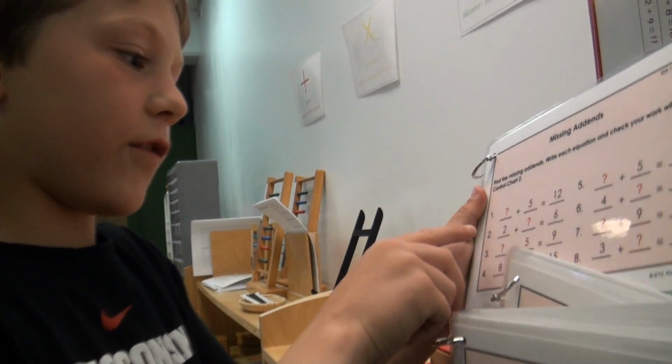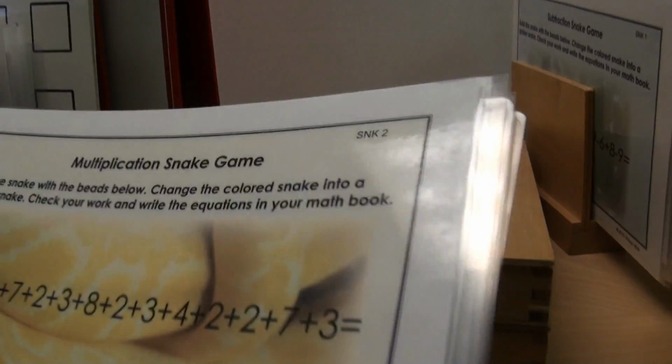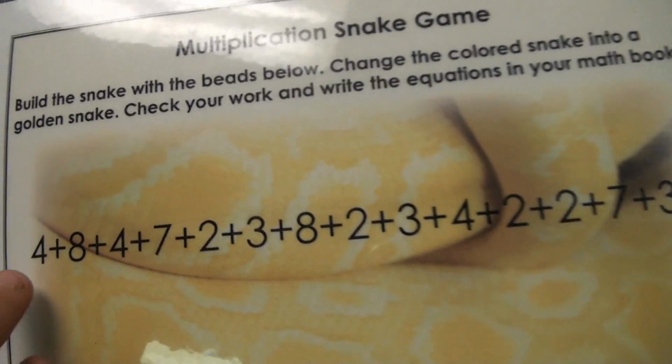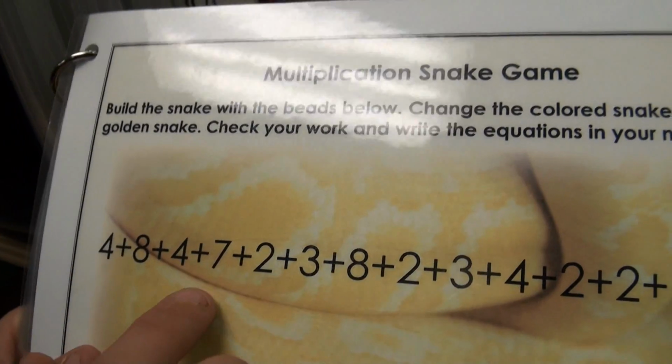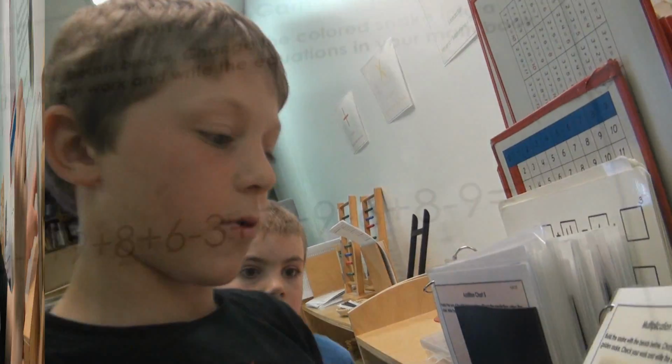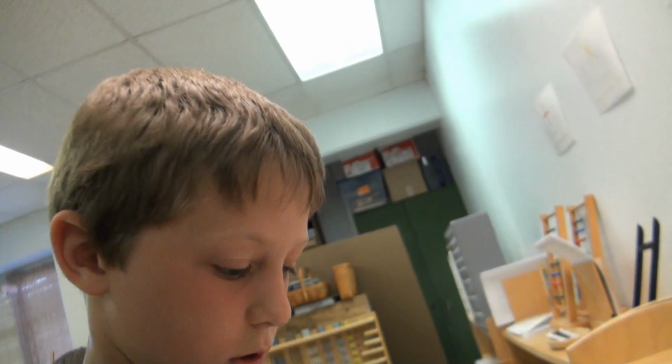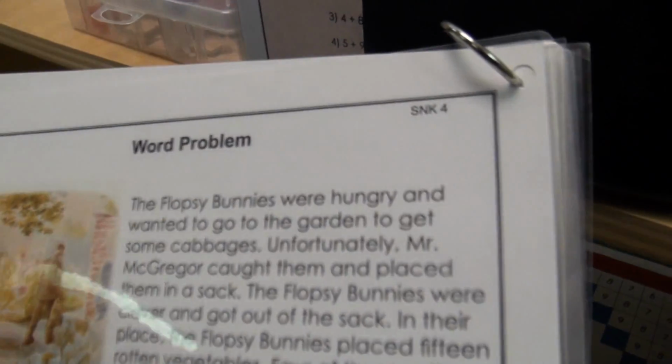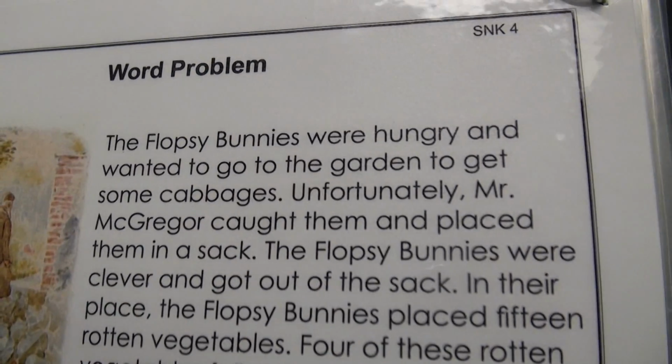Missing add-ins. You gotta fill in the missing number, like something plus 5 equals 12. And here's multiplication snake game. You would find like how many 4s are there in this thing? 1, 2, 3. So then you would do 4 times 3 equals 12. Then you would do how many 8s are there in here? 1 8. So you would do 12 plus 8 then, and you would keep going. And on pretty much all of them, there's a word problem, like this. You read it and then try figuring out what the question is.